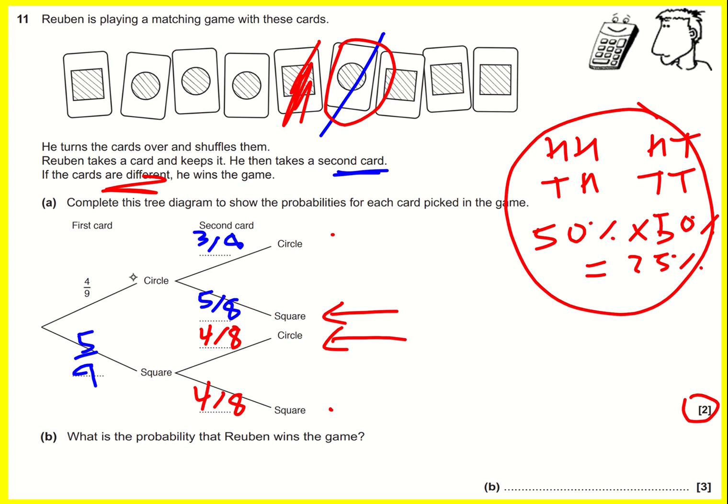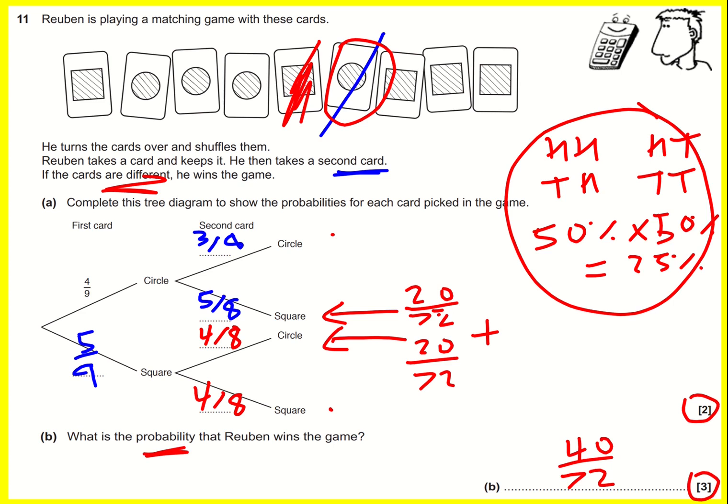So if we do that, we're going to multiply these 2 fractions. 4 times 5 is 20. 9 times 8 is 72. So 20 over 72. And this one is also 20 over 72. So it's going to be this or this, and we will add them together, and that means the answer will be 40 over 72. You could simplify this, but for probability questions, it's fine to leave the answer non-simplified.